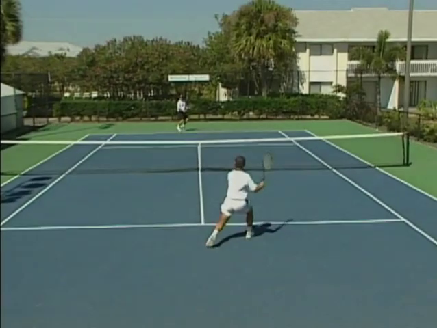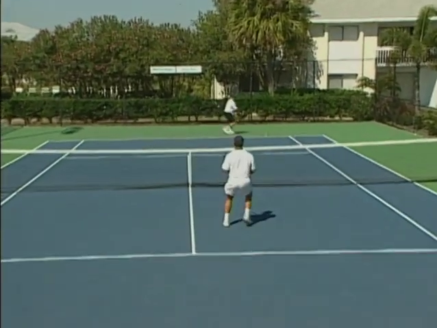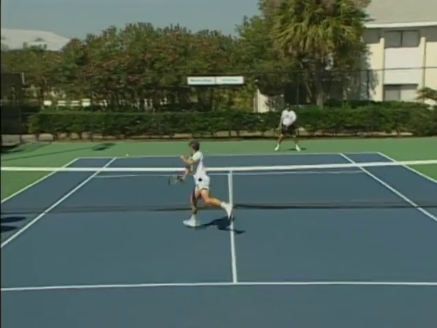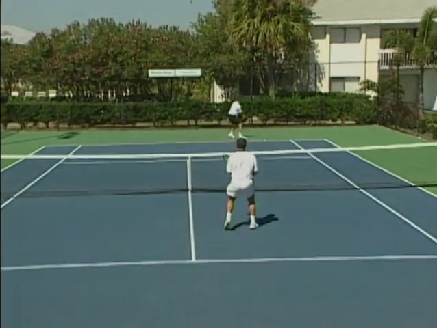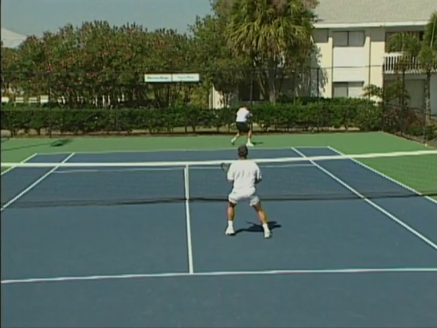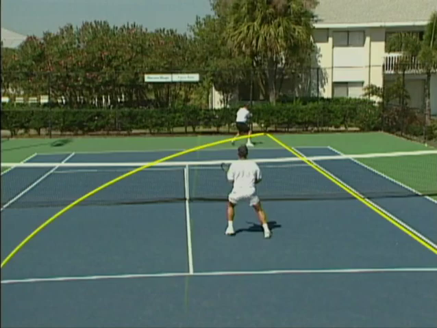It is your objective when positioning at the net to locate yourself at the midpoint of your opponent's possible shots. The three shots you must be in reach of that determine your position at the net are the down-the-line passing shot, the angle passing shot, and the lob.